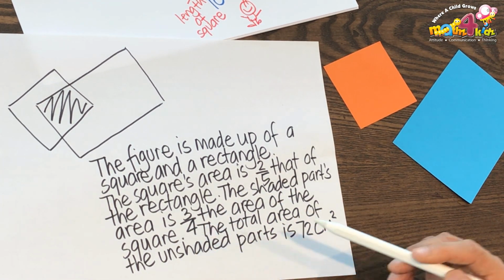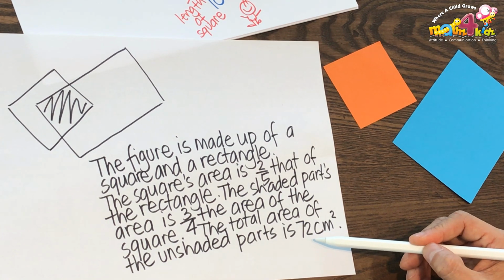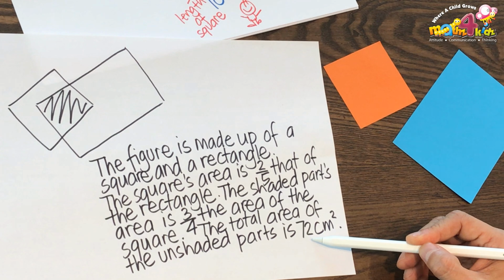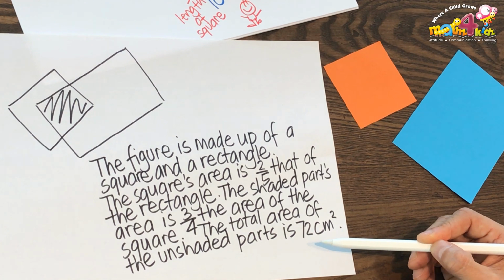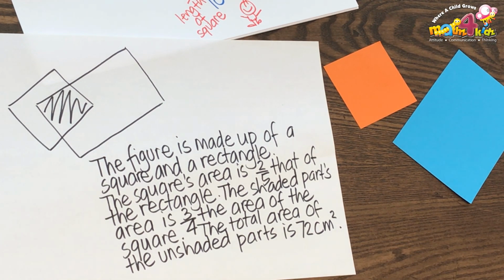You are, however, not allowed to change that information. You must keep 72 square centimeters. That's another way we can challenge ourselves.